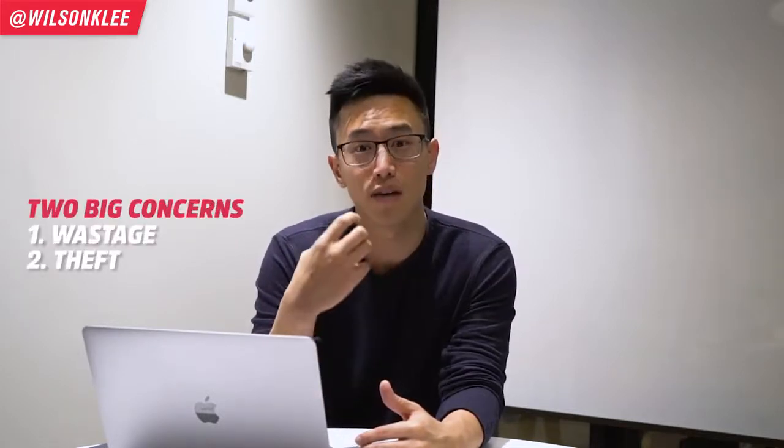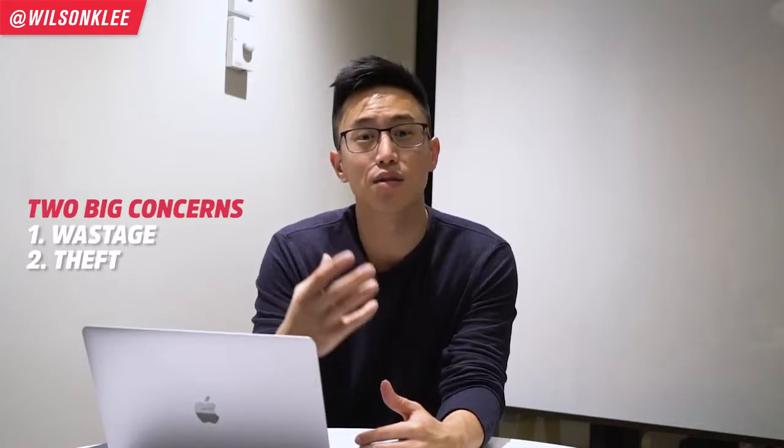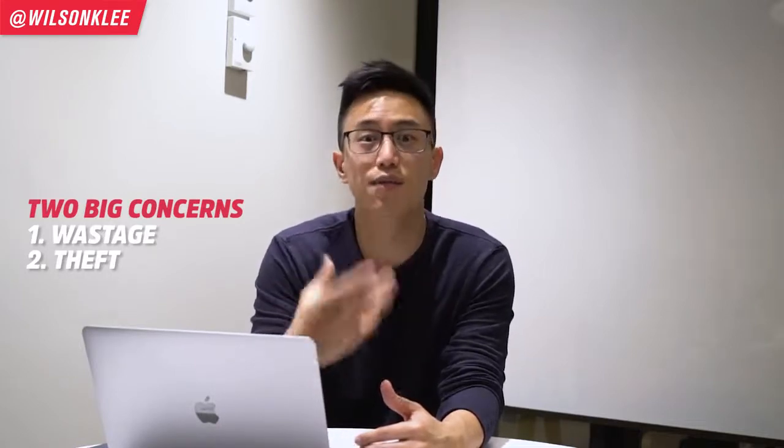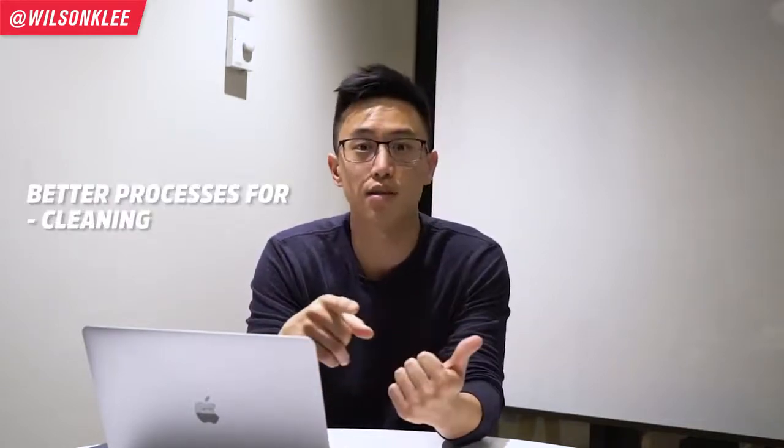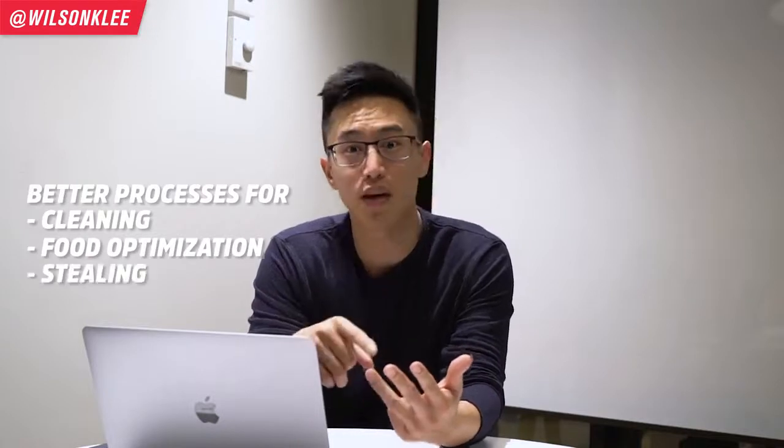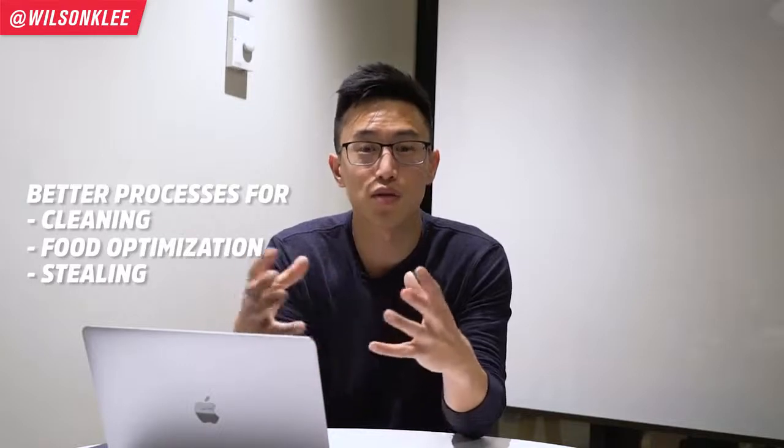So now that we understand the two biggest components, food wastage and theft, we're gonna have to keep a close eye to prevent these things from happening, to ensure that our cost of goods sold is at an optimal percentage. Now, how can we do that? We can have better processes, for example, cleaning, better processes of optimizing the food ingredients that we use, and better processes to prevent people from stealing and giving away and comping different meals. This all adds up to your profits.